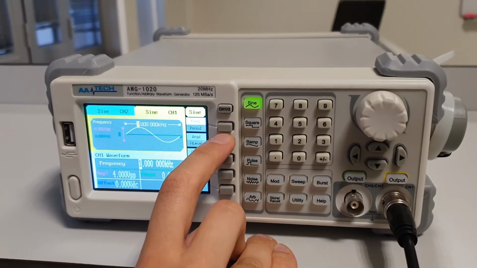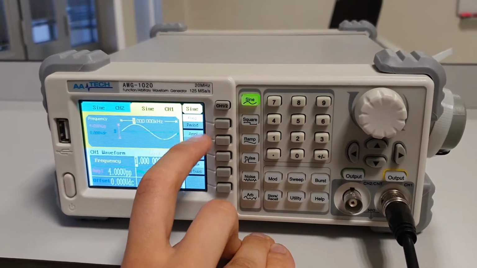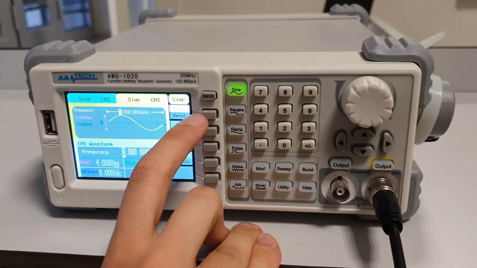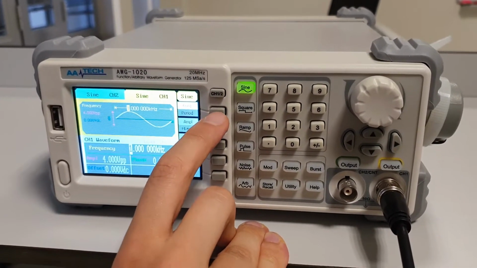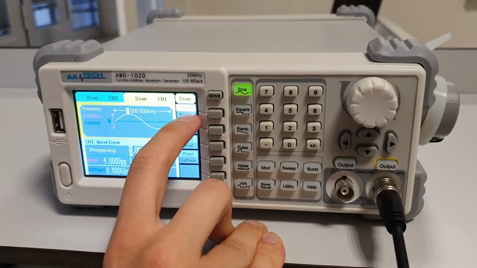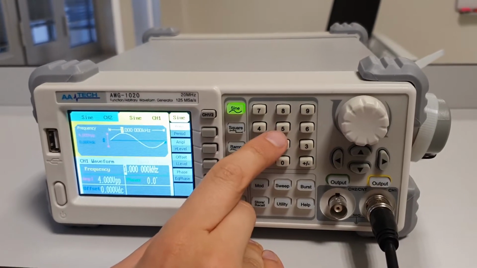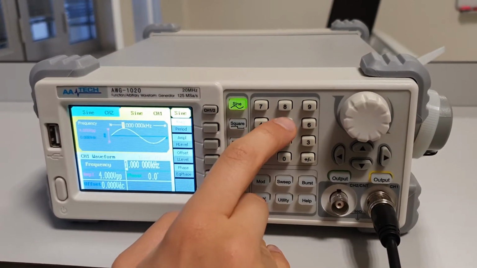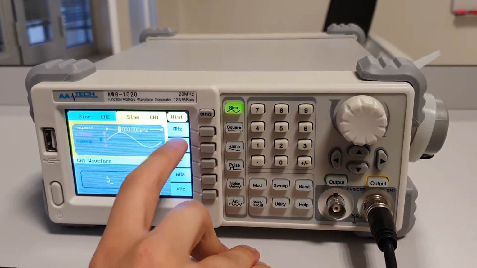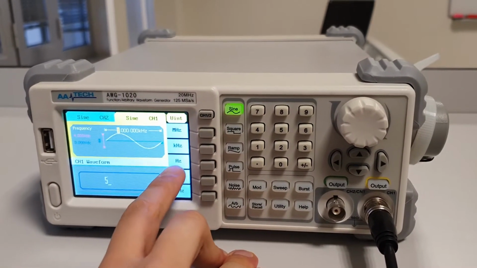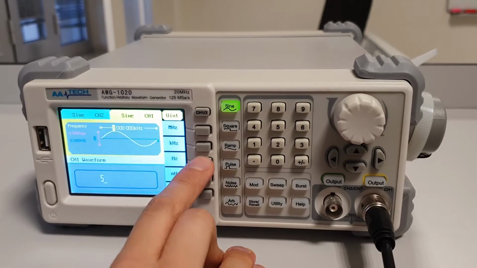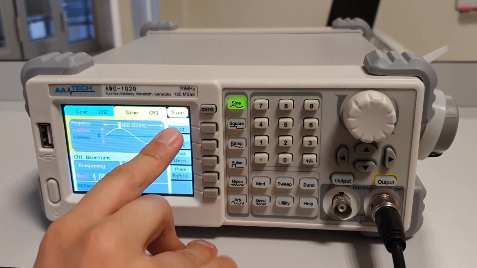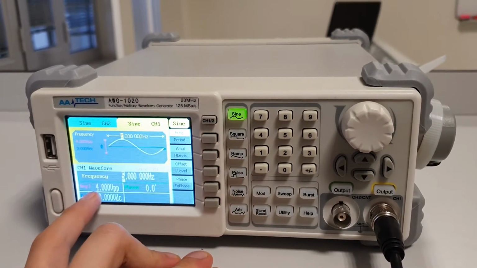What was our start frequency? It was 5 Hz. In order to change the frequency, we are using that button. Frequency. Now we will press 5 and select the multiplier Hertz.